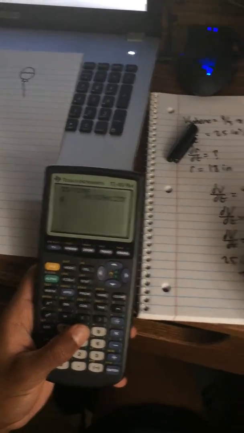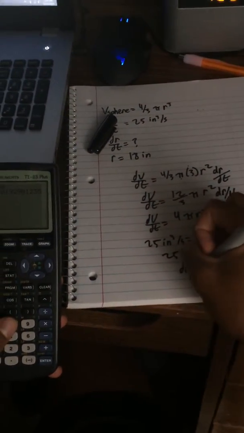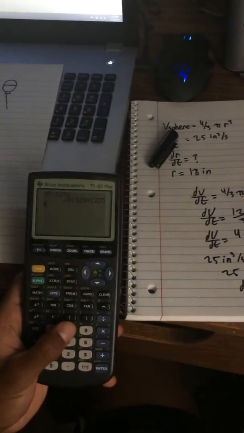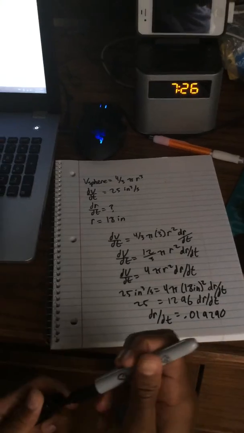We get dr dt is equal to 0.019290. And that's how you solve number 8.